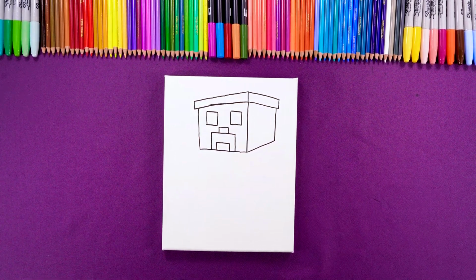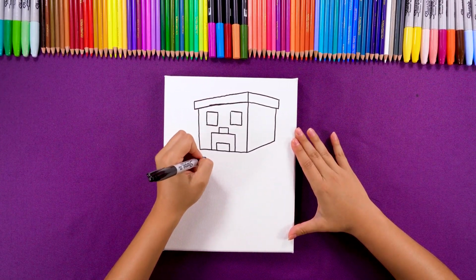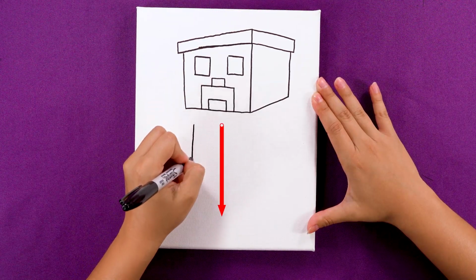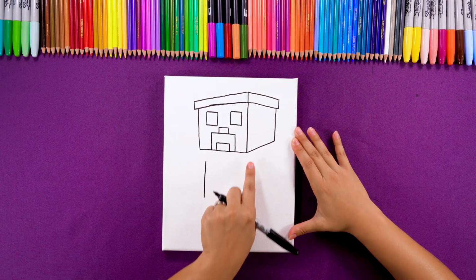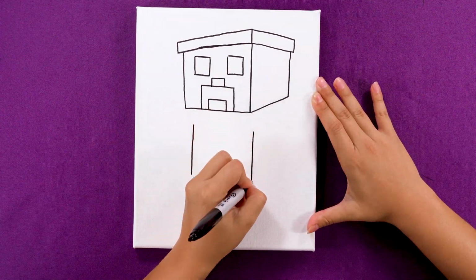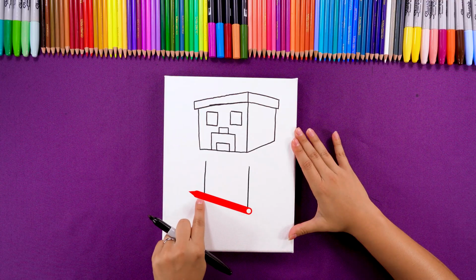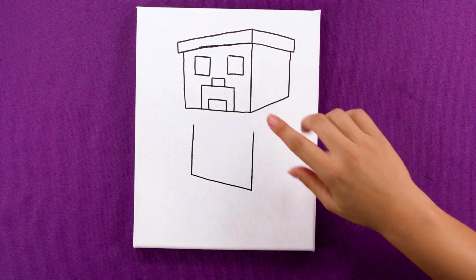For the sides of his body, we're going to come in from his face a little bit, leave some space, and make one vertical line. We're going to copy the same design on the right. We're going to come over just a little bit, and this line's going to be a little bit longer than this one. And to close that off, for the bottom of his body, we're just going to draw one diagonal line connecting these 2 points. There we have his body.